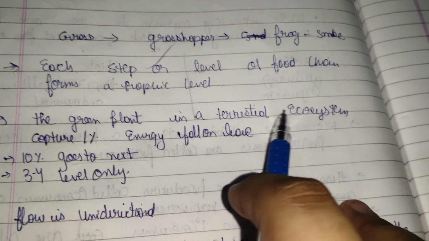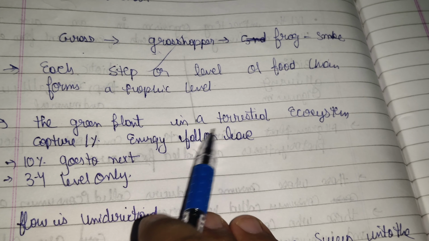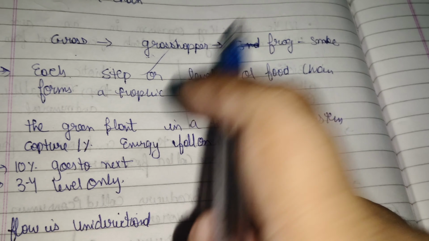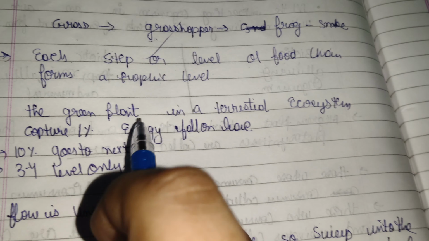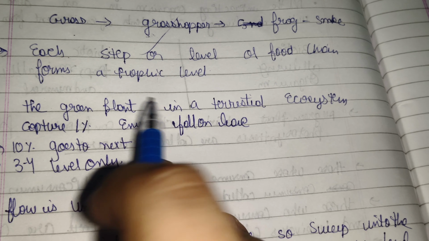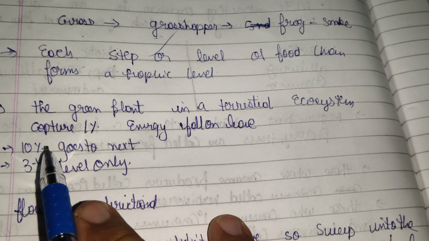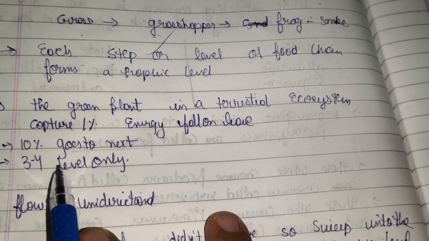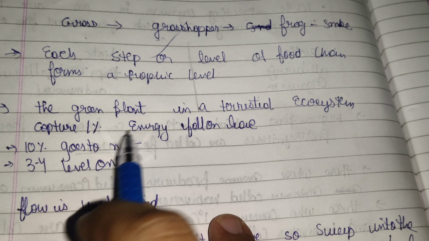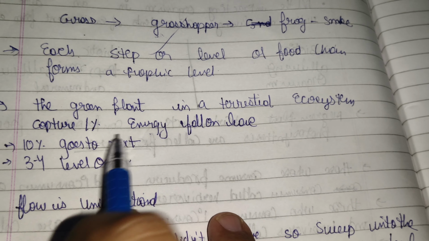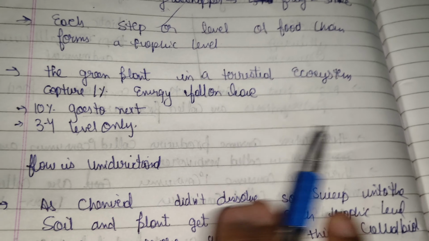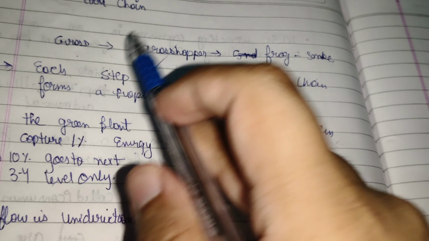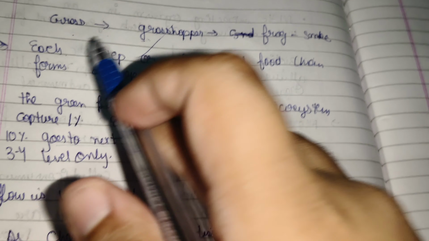The green plant in the terrestrial ecosystem captures only 1% of the total energy that falls on the leaf to make food. Only 10% of the energy goes to the next level, and that is why only 3 or 4 trophic levels exist. And the flow of energy is unidirectional: if the energy goes from grass to grasshopper, then it can't go back.